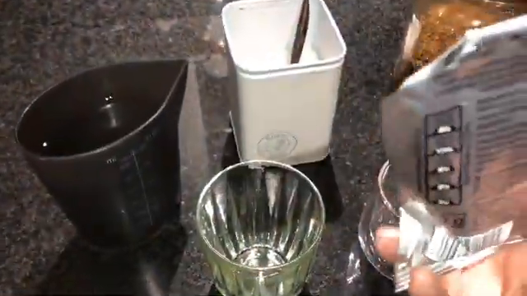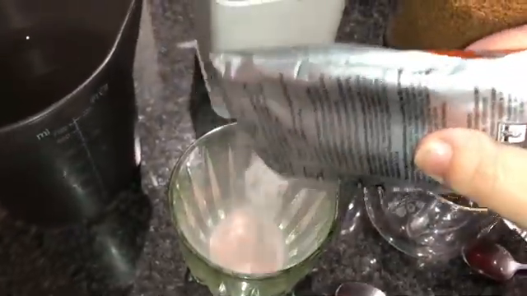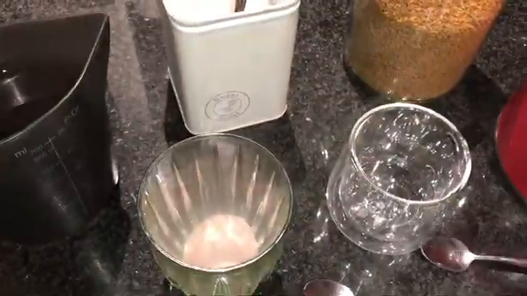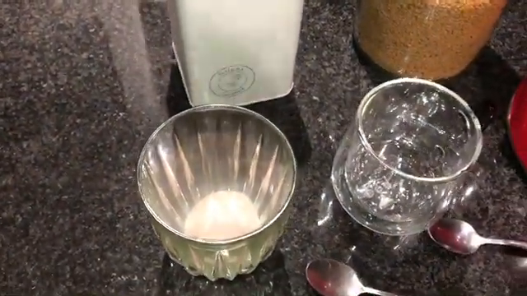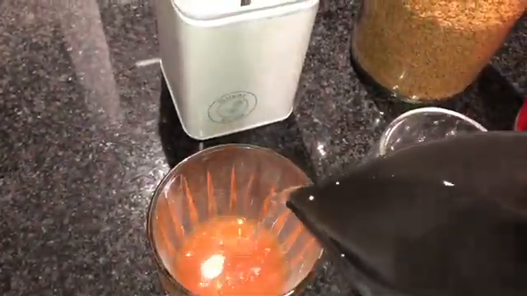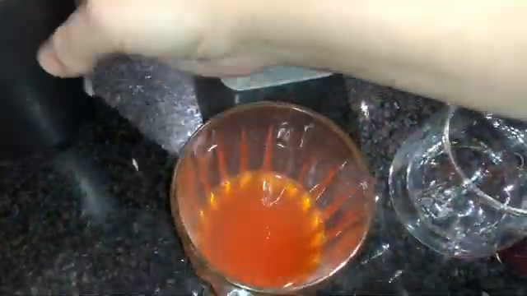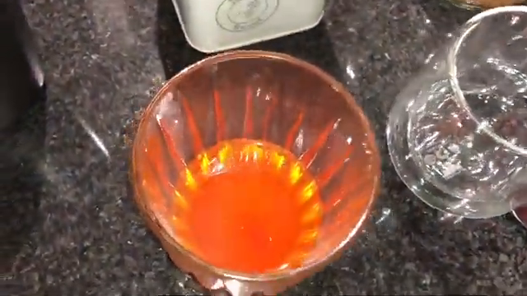So let's have a look. So we add some of our solute, then we add our solvent, and you will notice that some of the solute will settle at the bottom, as you can see here.